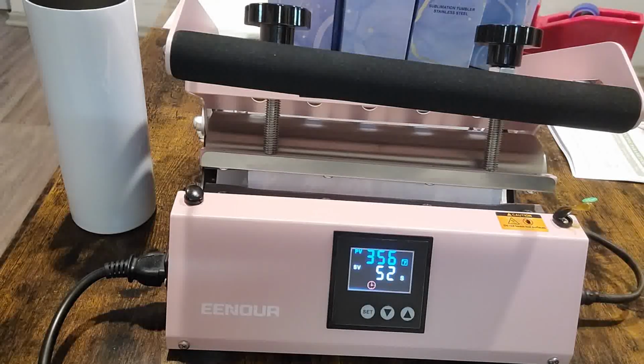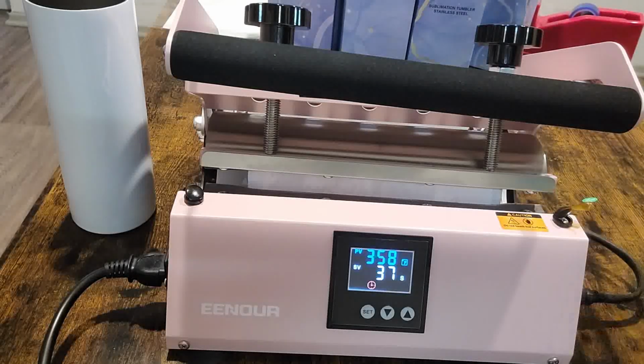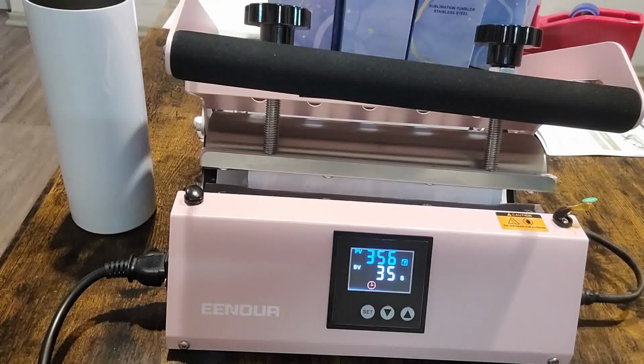All right, so I'm going to let that one run. We're at 43 seconds. We're going to bump it down to 40 seconds for this last run, and then we'll be done. Each time, guys, do not forget to rotate this tumbler.